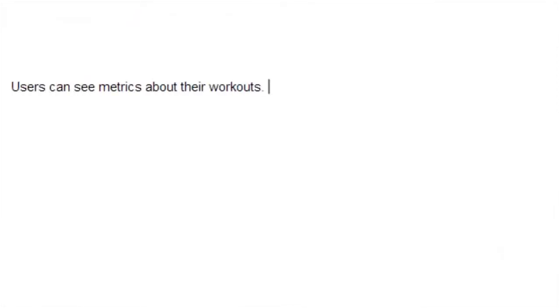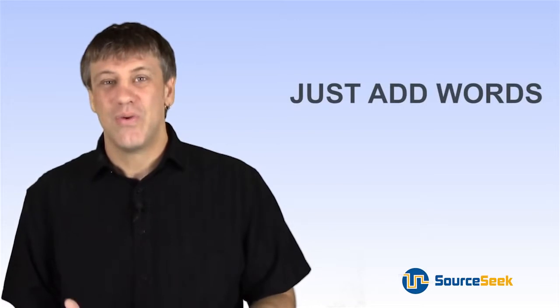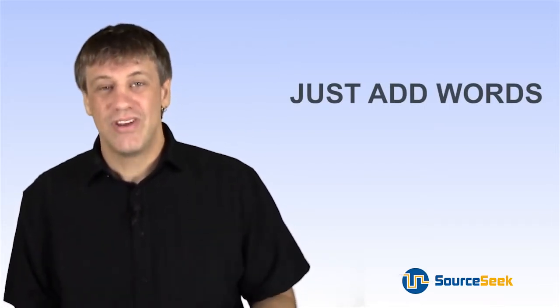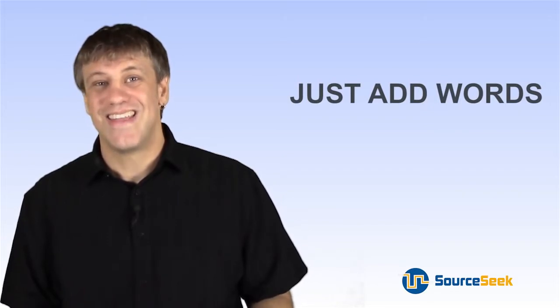Sounds good. The client is probably thinking there's going to be all kinds of metrics. They can see how their workouts are going, how much weight they're losing, how much muscle they're getting, whatever it is. The developer, that doesn't really mean anything. They're going to say, well, what metrics are you talking about? I need more information. So already we can just add words. That's the main part of the exercise, is just add stuff. Let's see if we can add anything to that requirement.